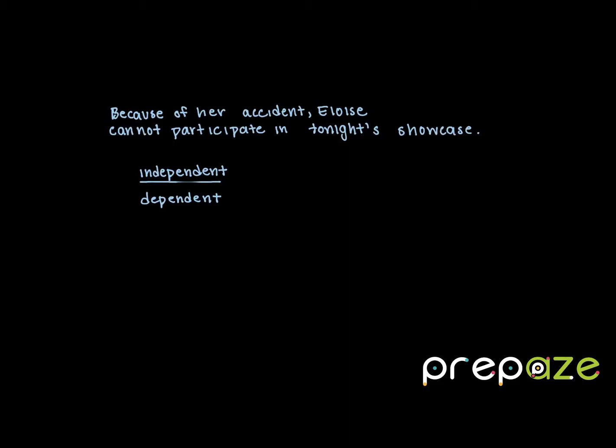So now, looking at this sentence, let's see if we could split it into two separate parts. I would say that the most obvious place where we could split it would be at the comma, right over here. The first part we have is because of her accident, and the second part that we have is Eloise cannot participate in tonight's showcase.